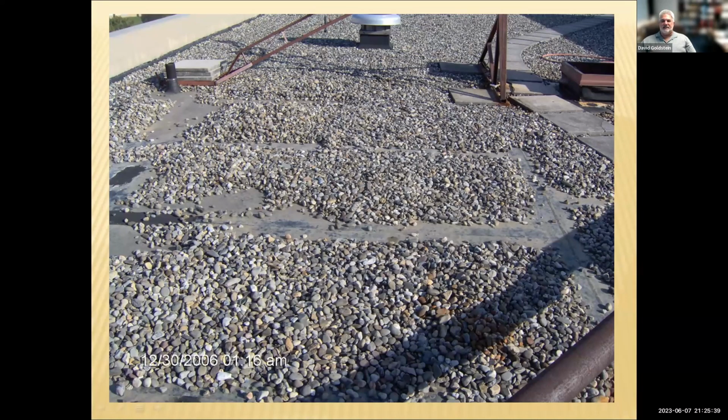But if you haven't picked up on it, look at all the open seams here. Looks like they're chasing a leak. Yeah, I think that was part of the intent, but it was left this way. That's the big problem.